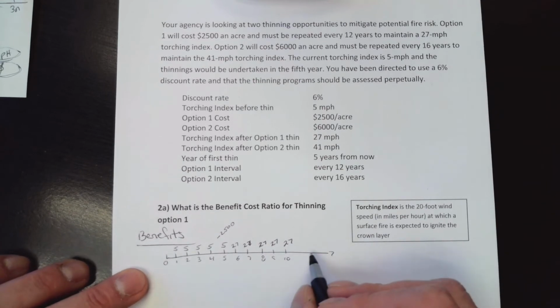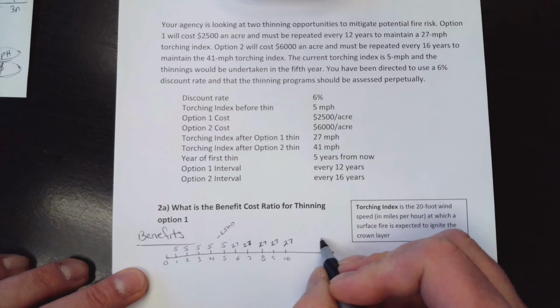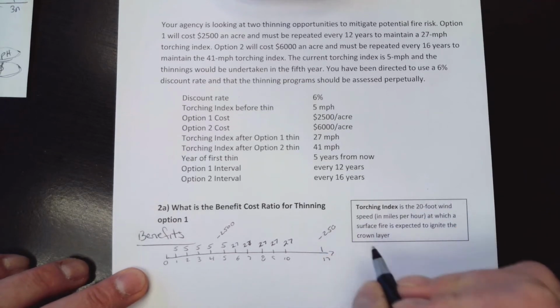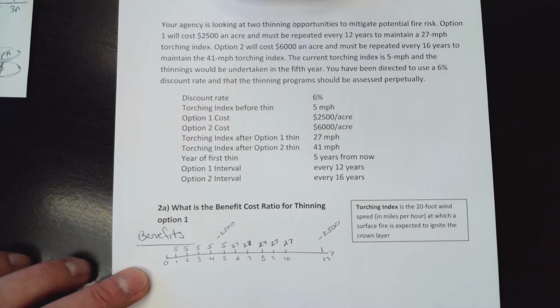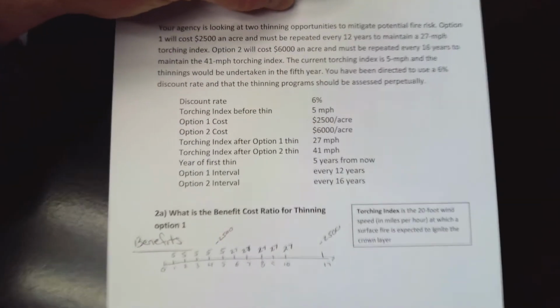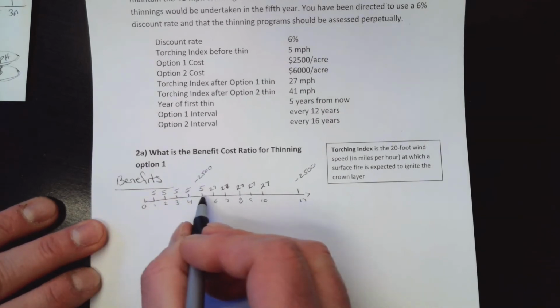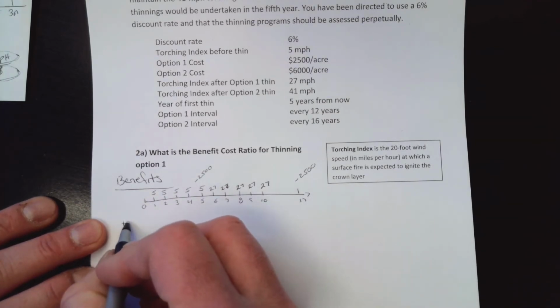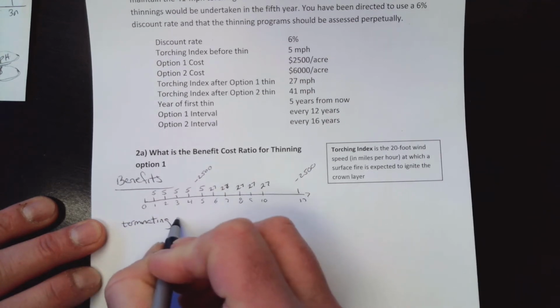Out here in the future, 12 years after, so at year 17, I'm going to have another 2,500, and on and on. So that's going to go on. This annual wind speed is going to be maintained at 27 miles per hour. So for the benefits, what I'm looking at here is a terminating annual for part 1. So let's do that. Terminating annual.